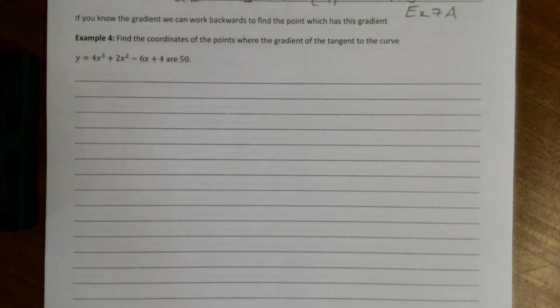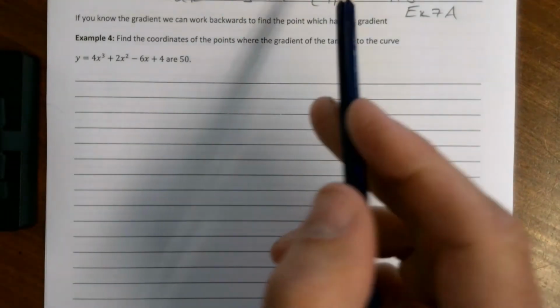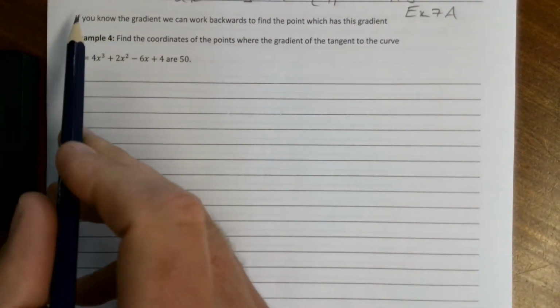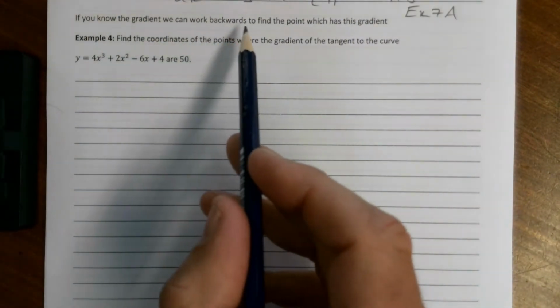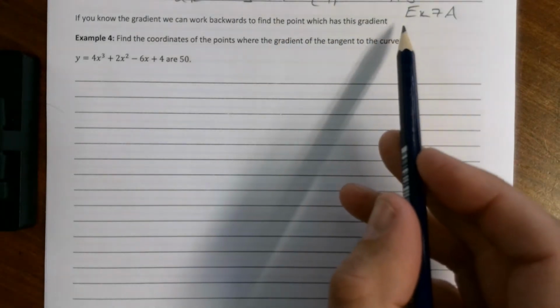This is GCSE Further Maths. We're on pure and differentiation, and we're looking at dy by dx as the gradient. In the previous video we were finding the gradient at particular points. Now we're going to do that backwards. If you know the gradient, we can work backwards to find the point which has this gradient.